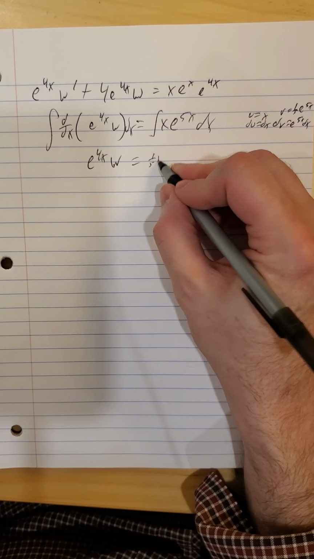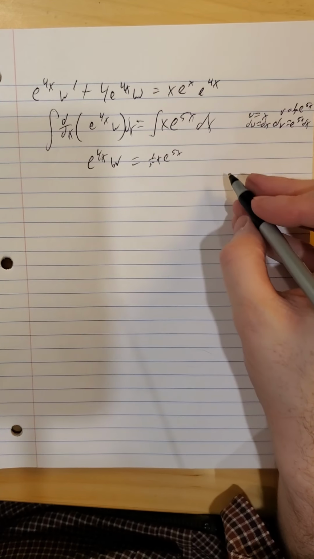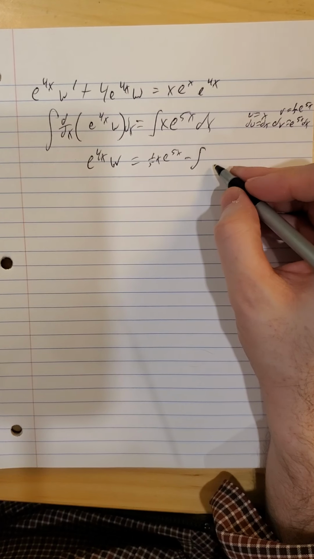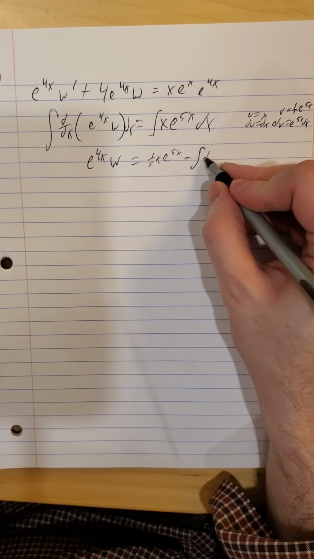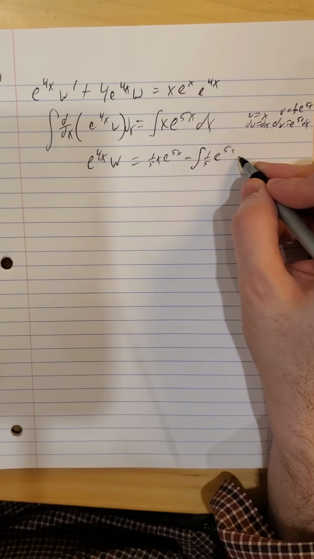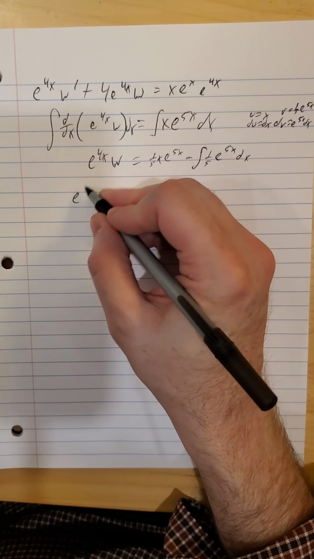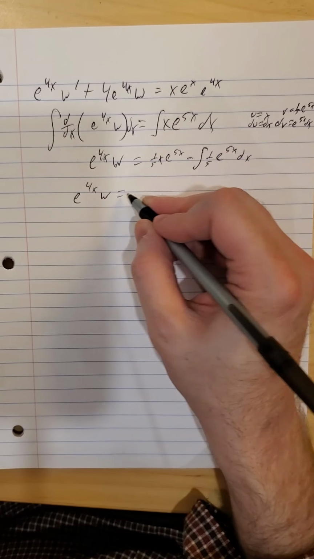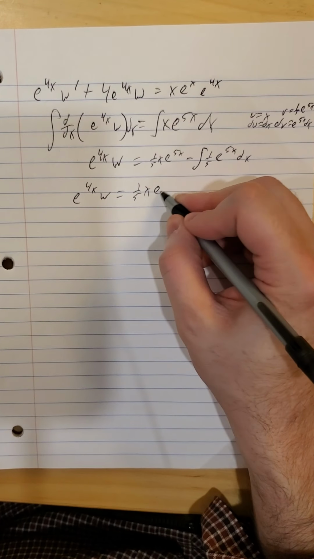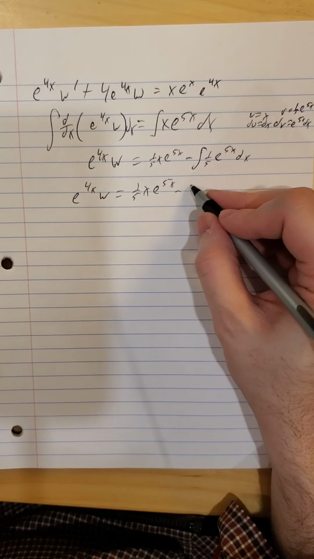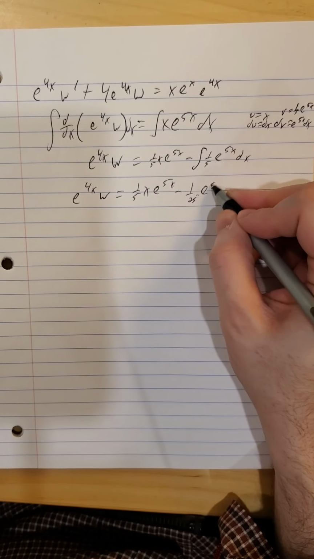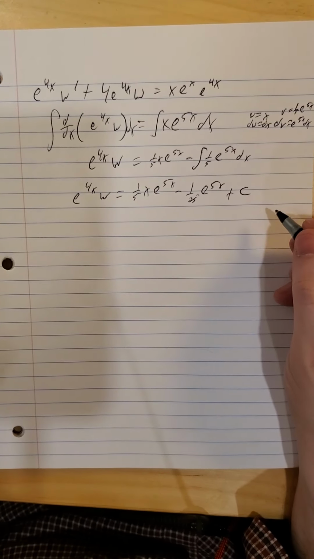So 1/5 x e to the 5x minus integral of 1/5 e to the 5x times dx. So e to the 4x w is worth 1/5 x e to the 5x minus 1/25 e to the 5x plus c.